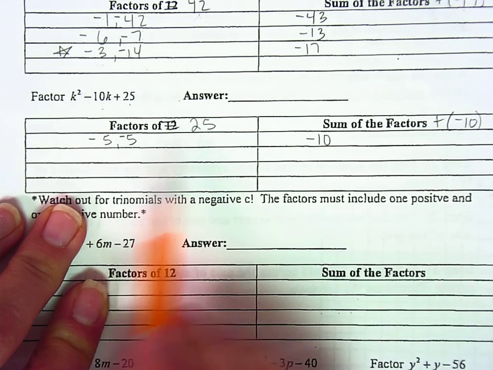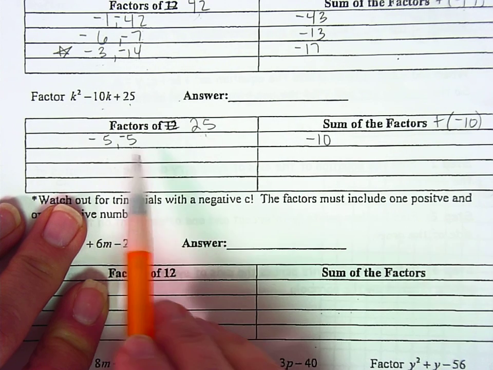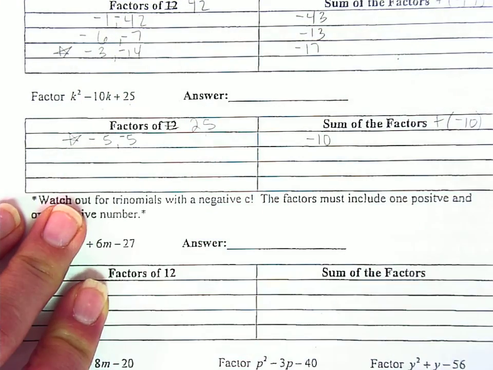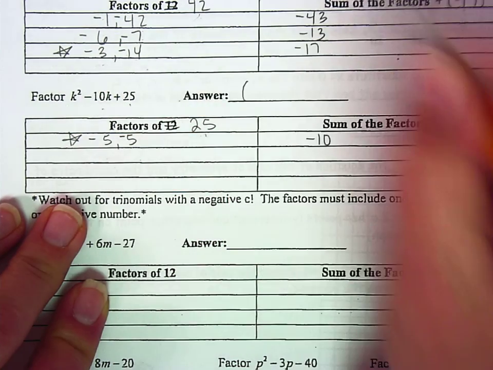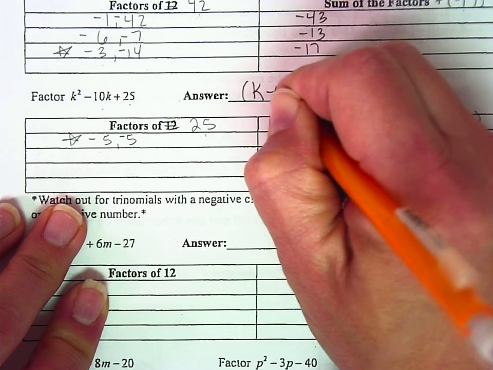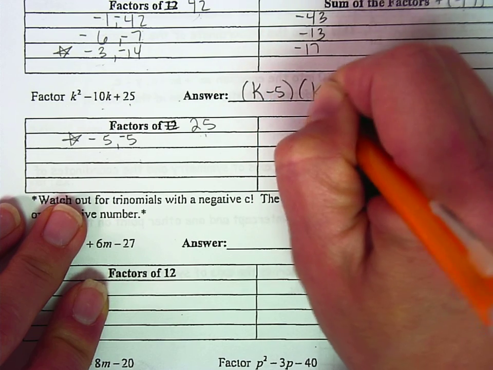Even though there is another factor pair of 25, I could have done 25 and 1, I already have my answer here, so I can stop. I don't have to go any further. So the variable they chose was k, so it's k, negative 5, so minus 5, times k minus 5.